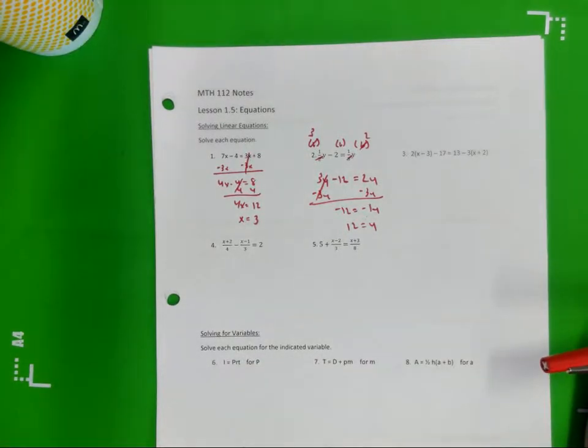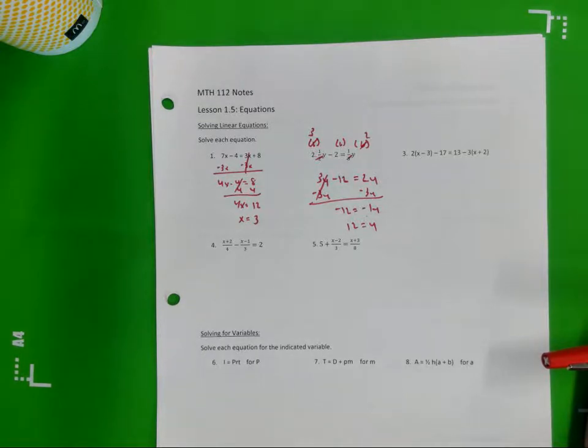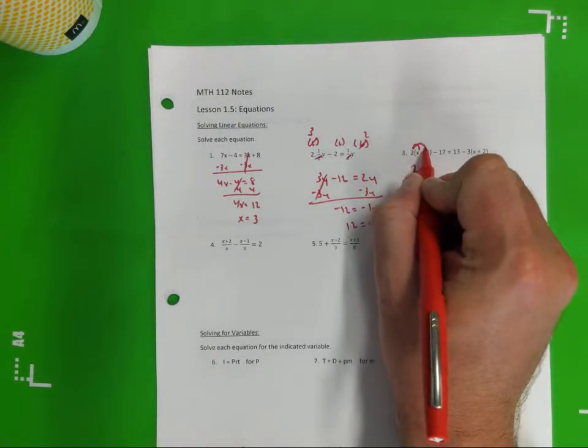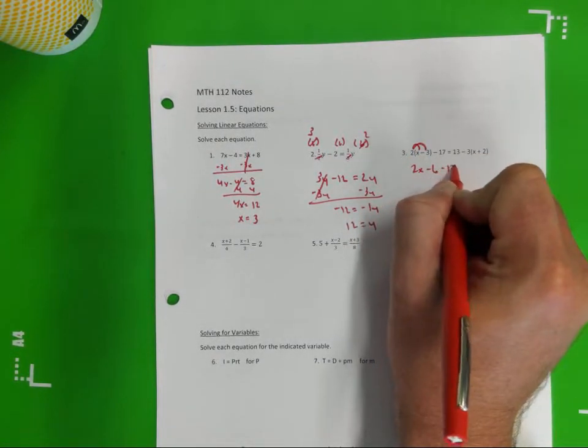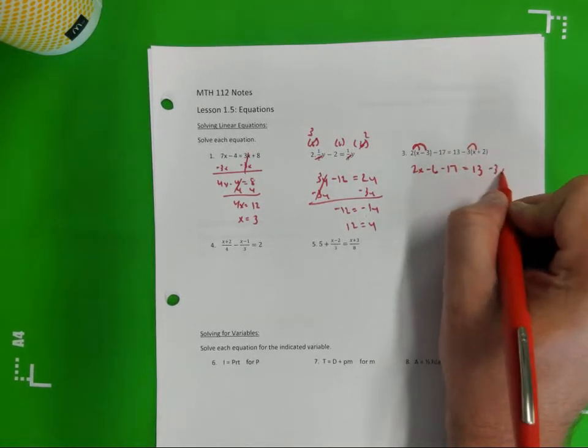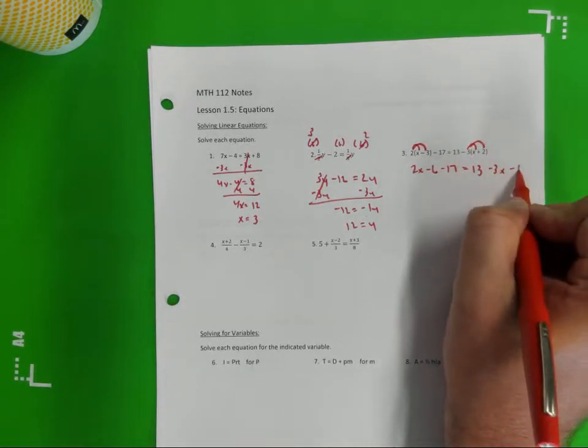Alright, number 3. What would be my first step here, Zach? What would you do? I would distribute. Very good. You're going to distribute. 2 times x is 2x. 2 times negative 3 is negative 6. Negative 3 times x is negative 3x. Negative 3 times 2 is negative 6.